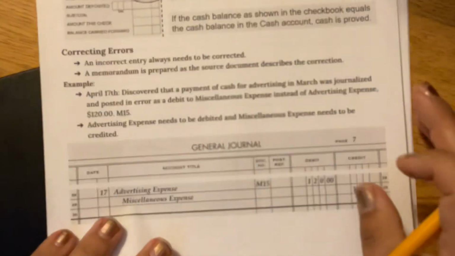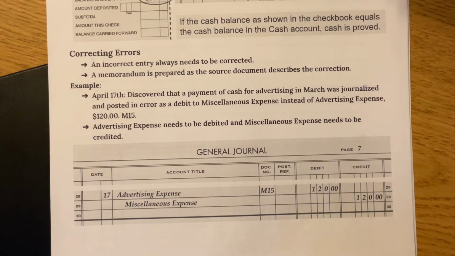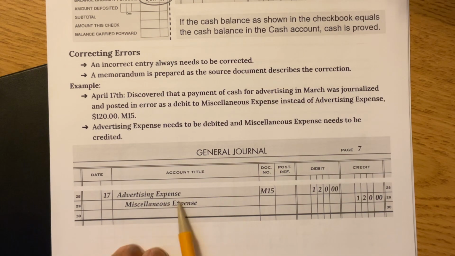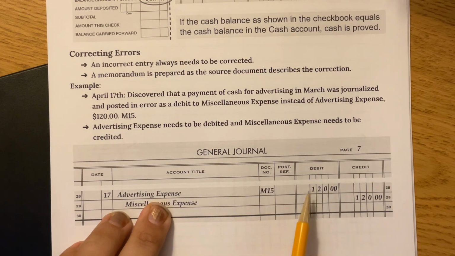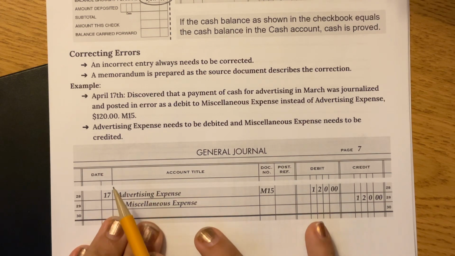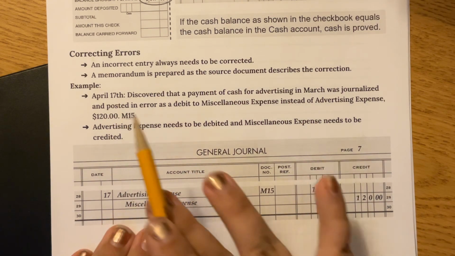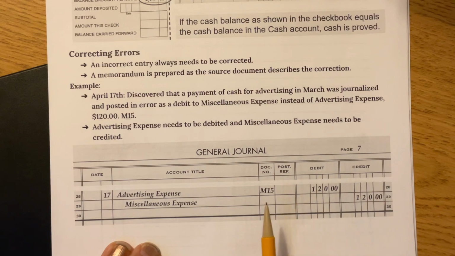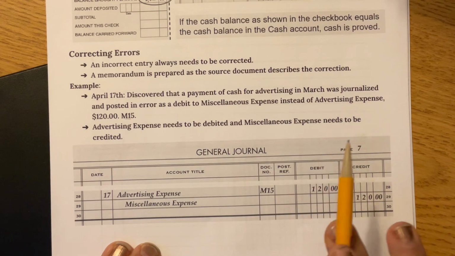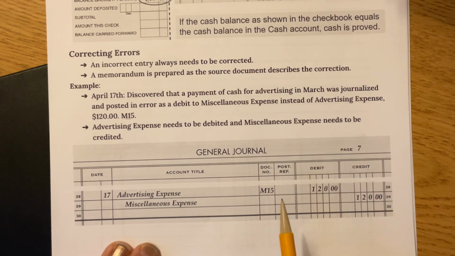Then you would go to post what the error was. So then you'd go to the miscellaneous expense general ledger account. You would post the correct thing on the date of April 17th. And then you would go to the miscellaneous expense general ledger and you would credit it for $120 with, again, you're on journal 17, but then you'd also post that there when that is done. So that is how you prove cash.